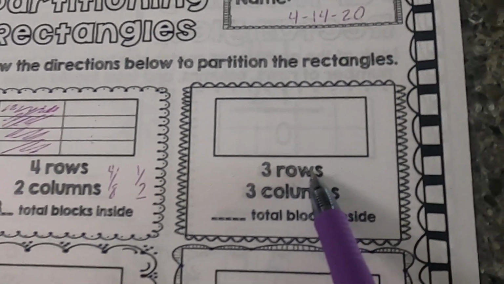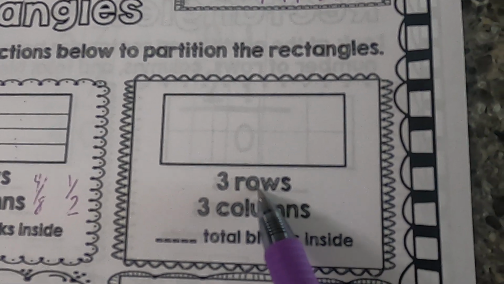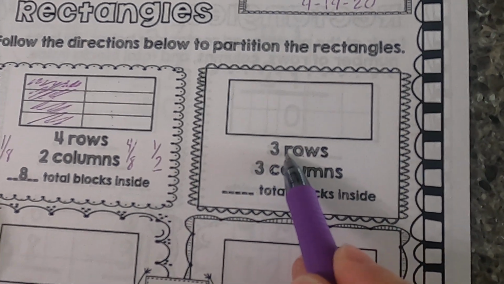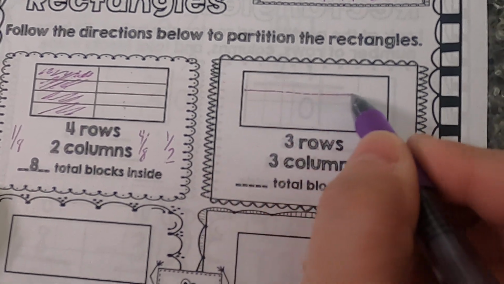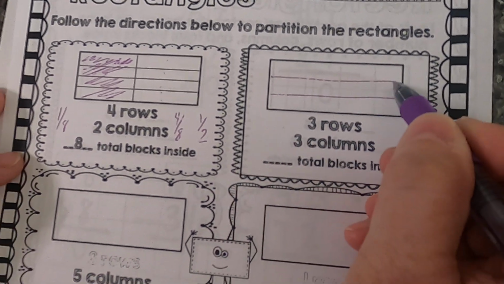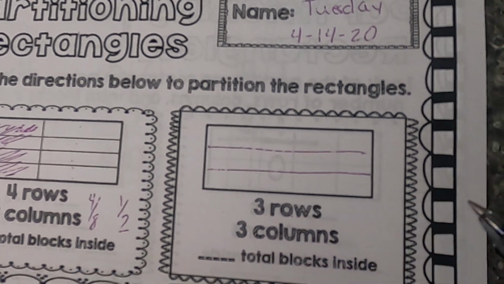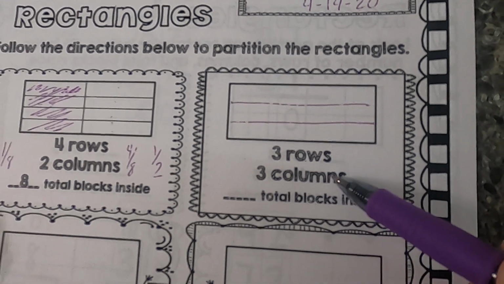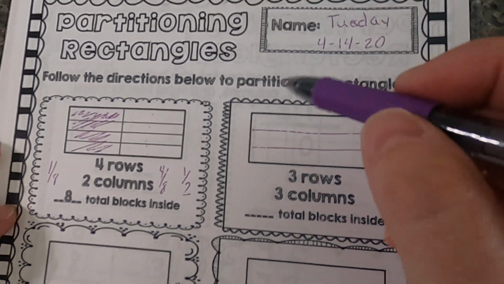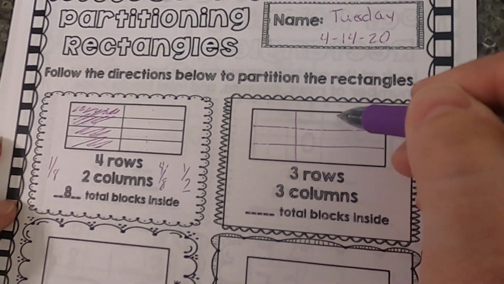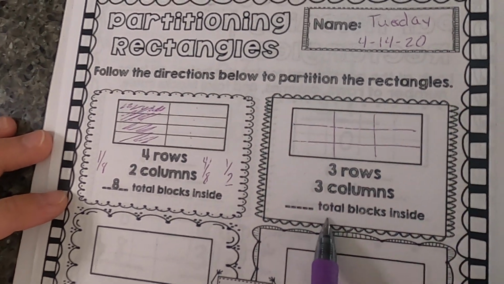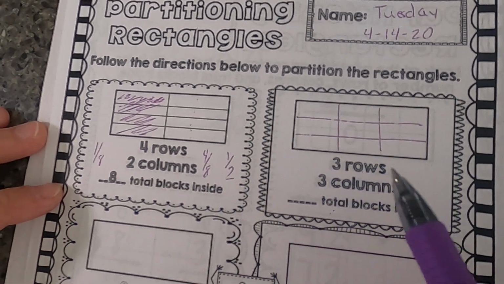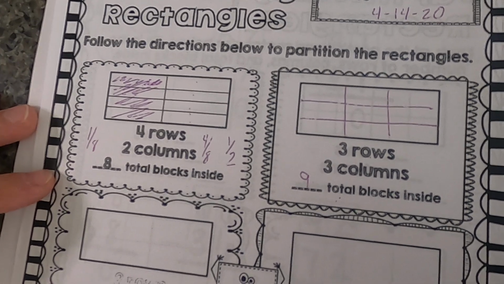All right, so I'm going to show you this one. It wants 3 rows. Remember, rows go across. So if I want 3 rows, that means I'm going to draw 2 lines. So 1, 2. So now we have 1, 2, 3 rows. Now we want 3 columns. Again, if I want 3 columns, I'm going to draw only 2 lines. Columns go up and down. So 1, 2. So how many blocks do we have inside? 1, 2, 3, 4, 5, 6, 7, 8, 9. We have a total of 9 blocks inside.